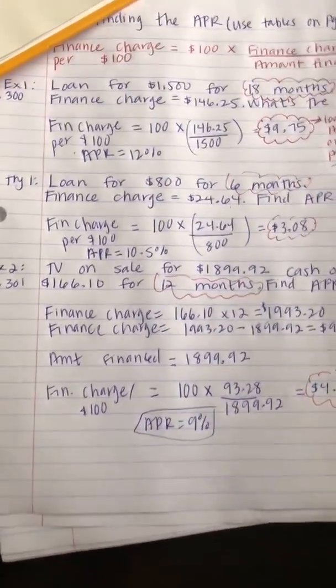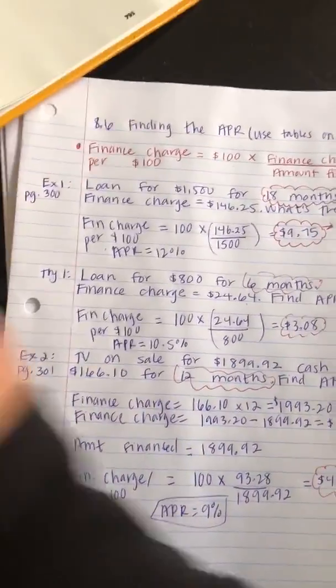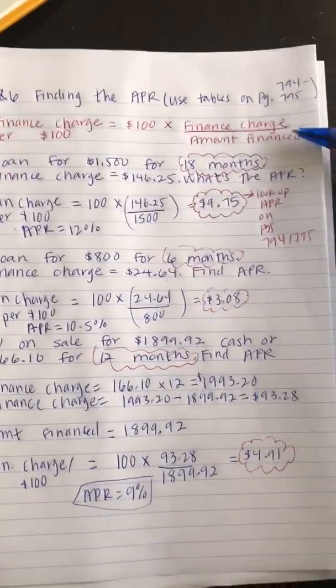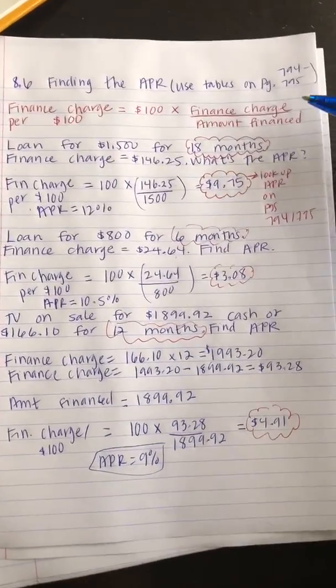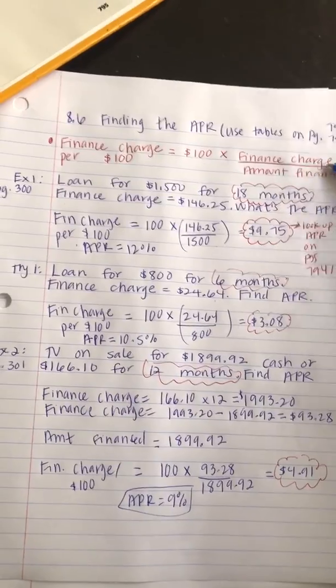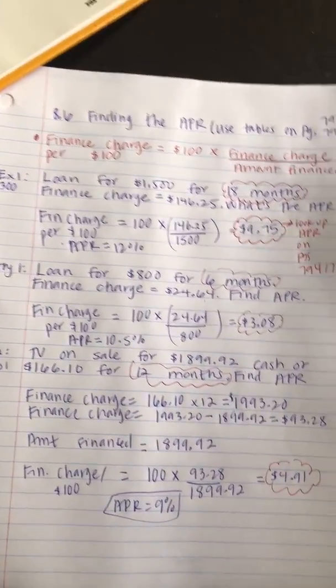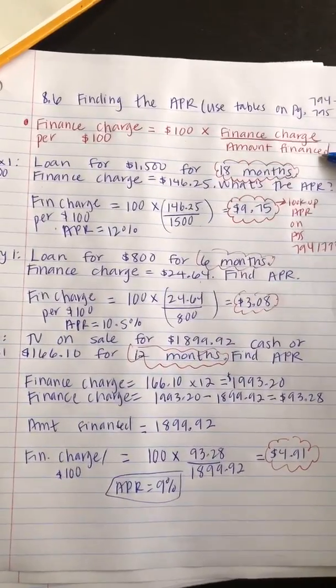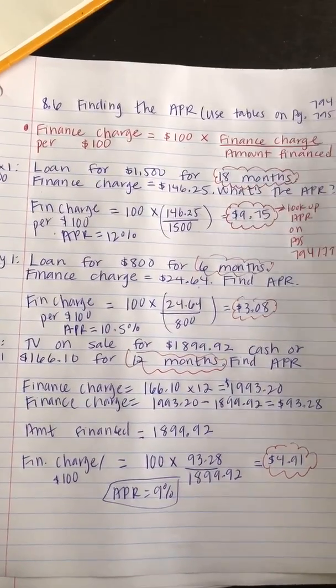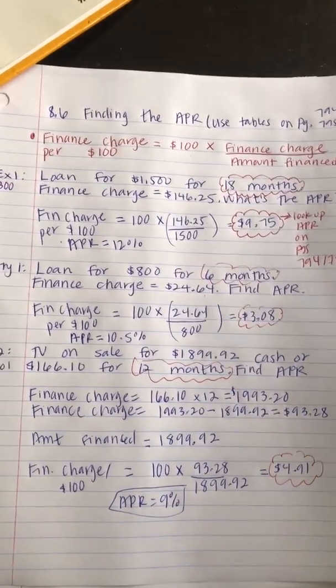Okay, so just to review, you're going to be using this formula for all the problems. If they give you the finance charge, you use it. If they don't, you find that first. And then you divide it by the amount financed, which is the total amount that you have to borrow.